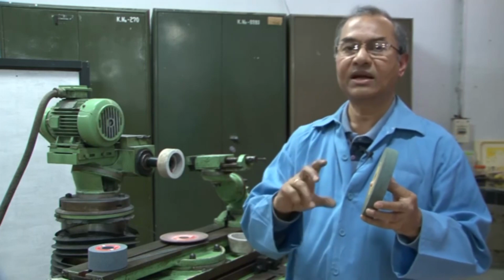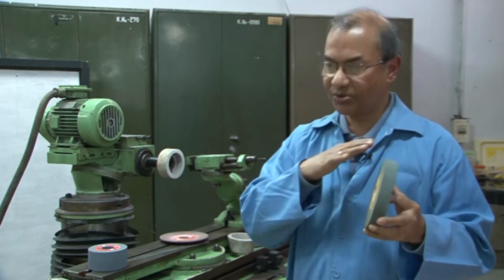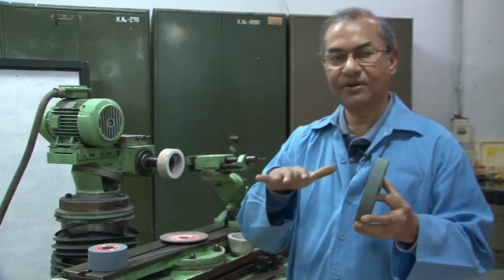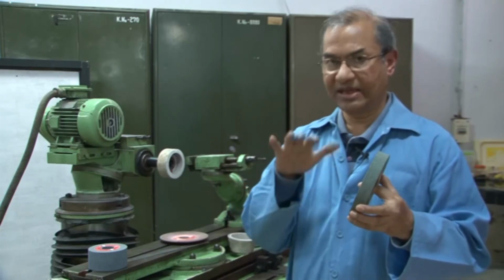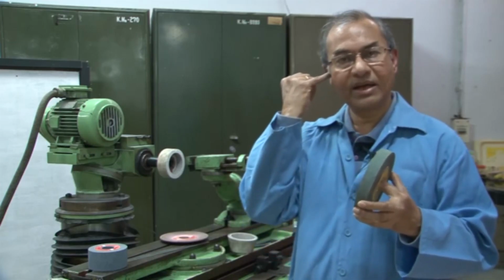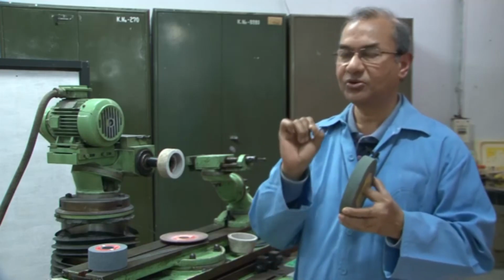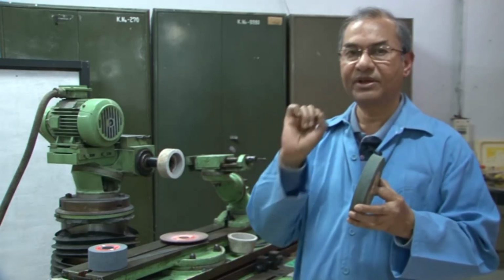If the openings are, let us say, 600, then the abrasive grains which pass through that kind of sieve will have an Sn number of 600, and the diameter will be proportional to 1 by Sn, that is 1 by 600. So, you can understand that those diameters will be very, very fine. Those are the very fine grains.